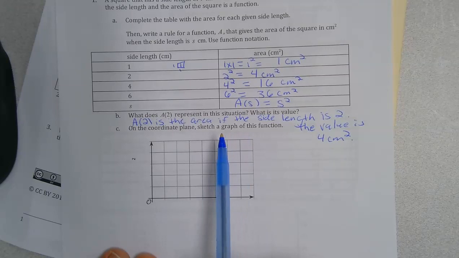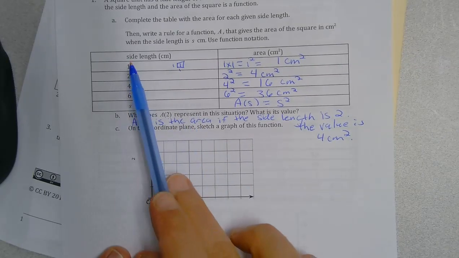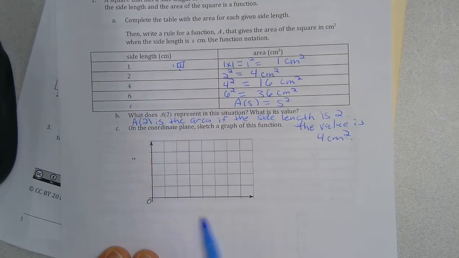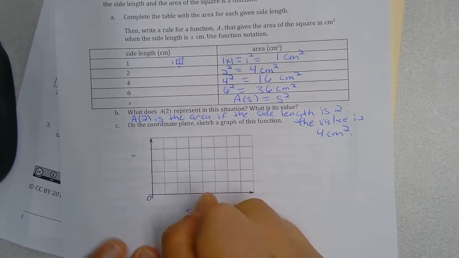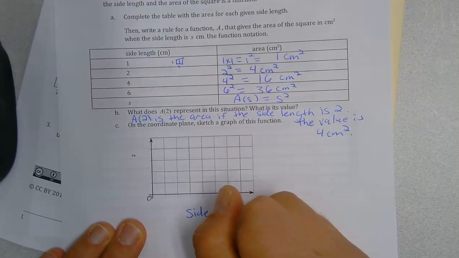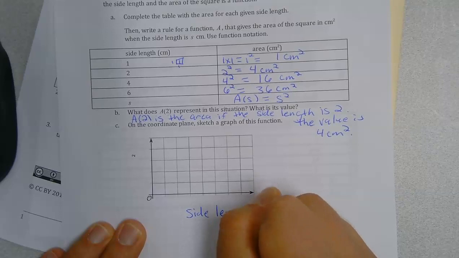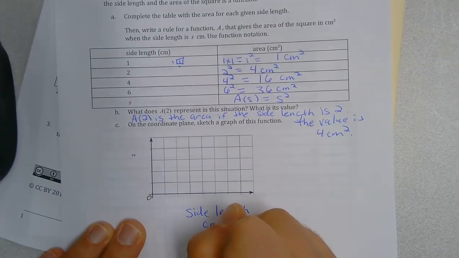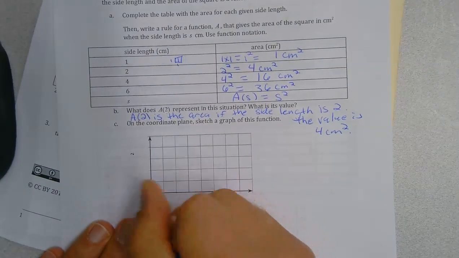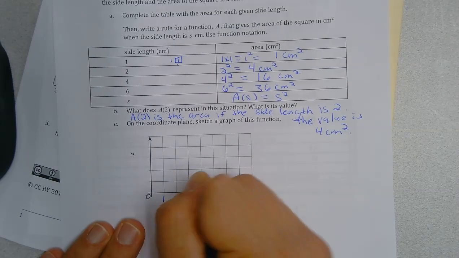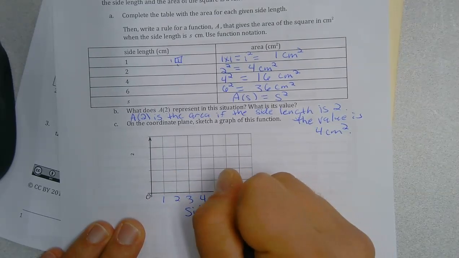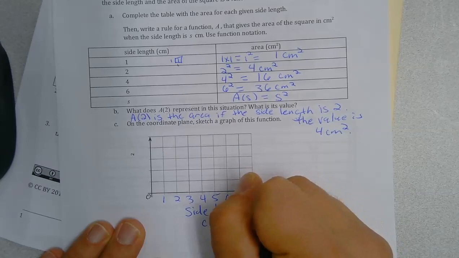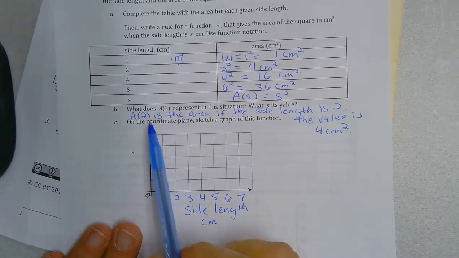So now we're going to sketch a graph of this function. So again, our inputs go on the x-axis. So we would put side length in centimeters. And we'll count by 1. So 1, 2, 3, 4, 5, 6, 7.